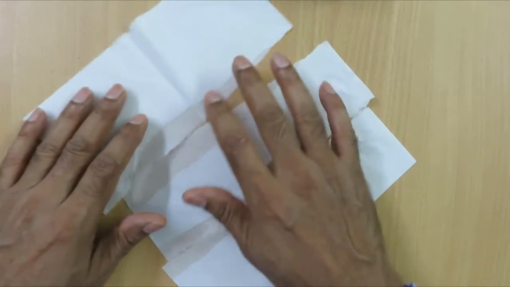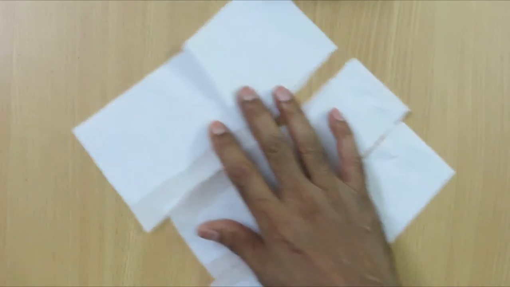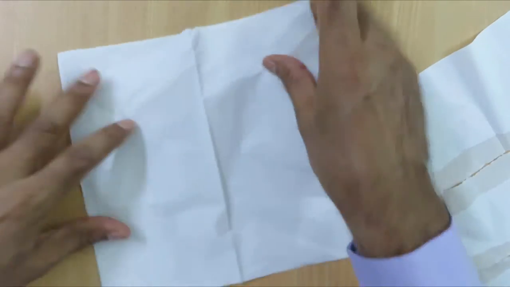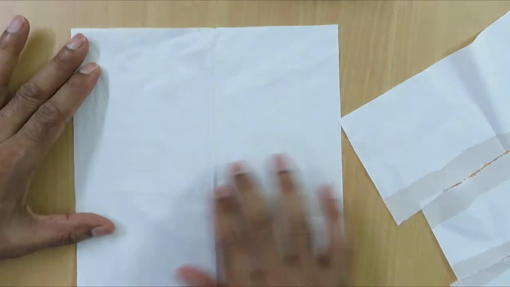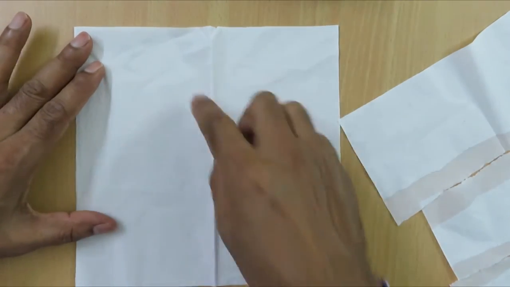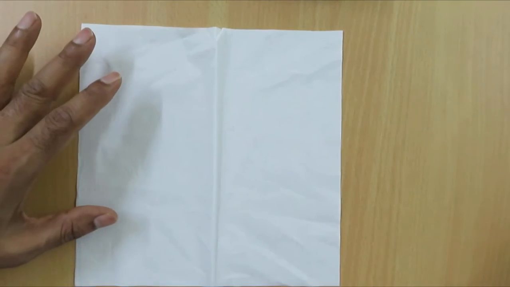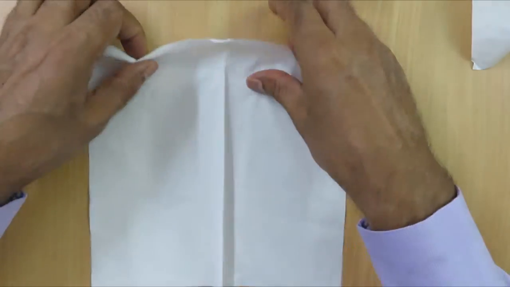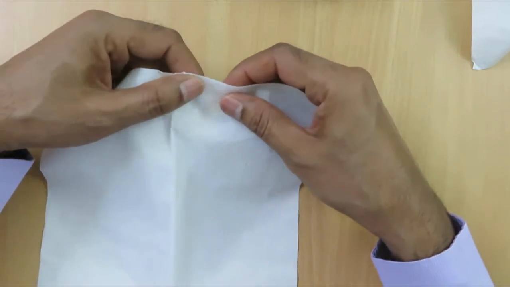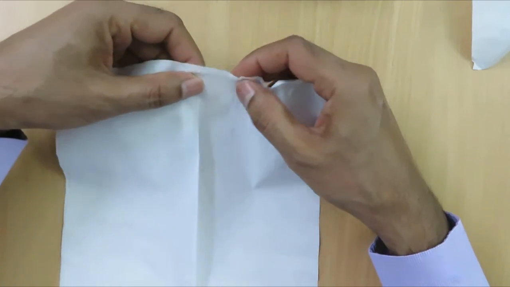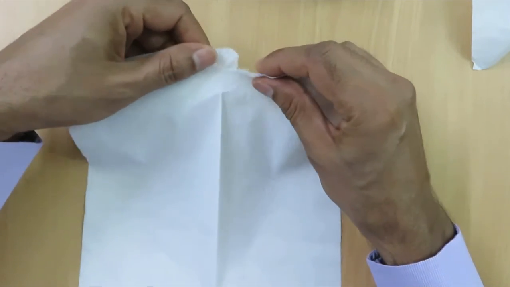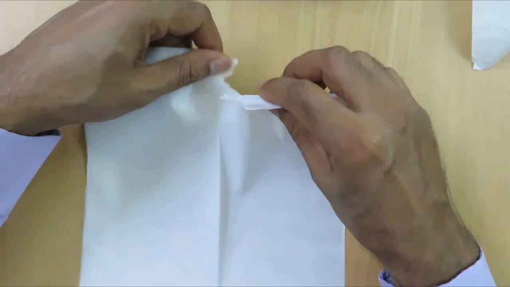Now let me show you if I do a transverse direction peeling. So as I said, this is the longitudinal direction and this is the transverse direction. So now I will break it in the transverse direction and see what happens.